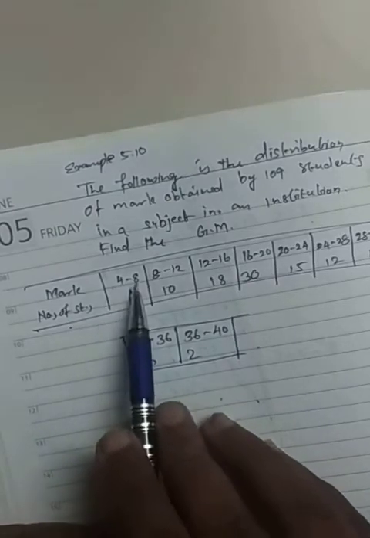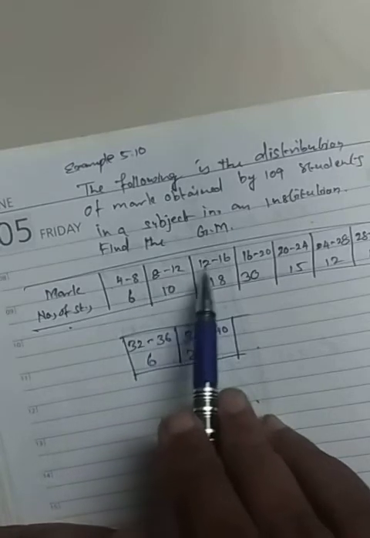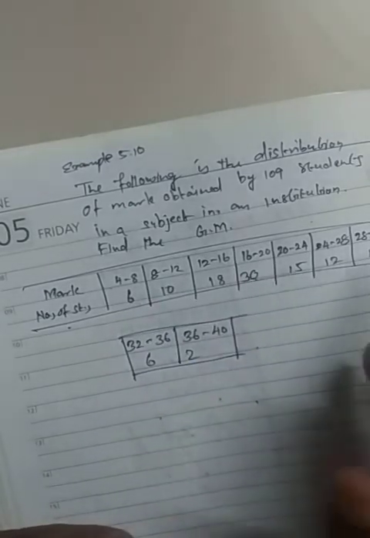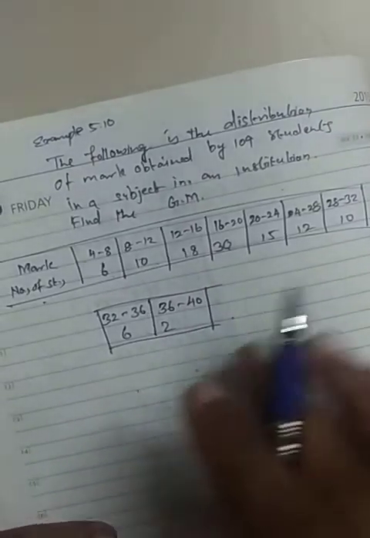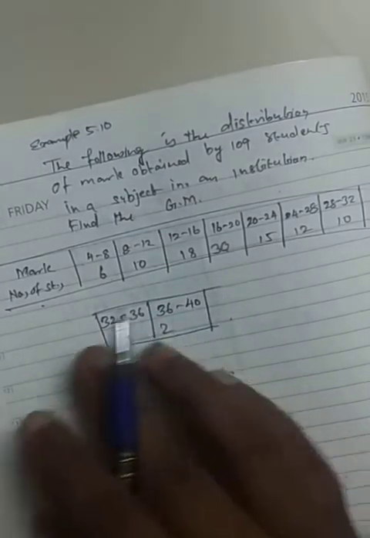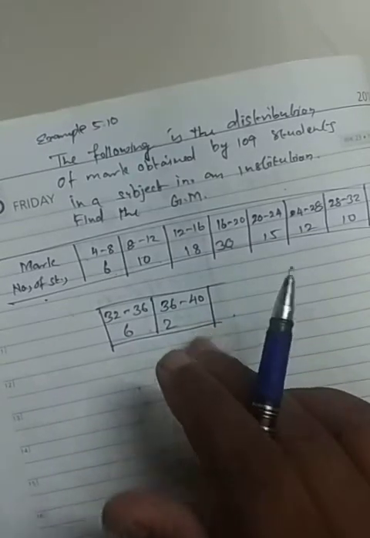Marks are given as 4 to 8, 8 to 12, like this class intervals are there, and the number of students is 6, 10, 18, 13, 15, 12, 10, 6, 2. This is the marks obtained by the number of students. Now we need to find its GM.